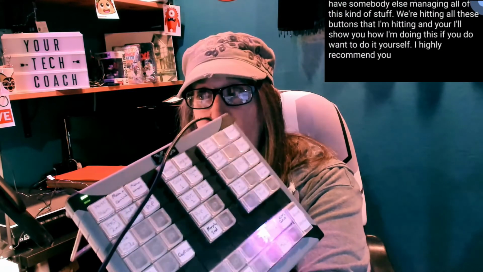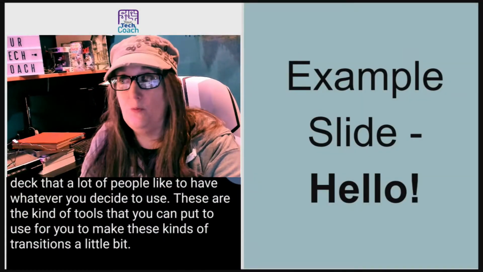And here, I'll show you how I'm doing this. If you do want to do it yourself, I highly recommend you get yourself something like this. This is X Keys. Every one of these buttons here, I program to start and stop the show, to do the transitions, all that kind of good stuff. There's other products out there. I happen to love this one because it just works for my brain really well. But there's also something called Stream Deck that a lot of people like too. Whatever you decide to use, these are tools that make these transitions a little bit easier for you, because once you build them, you just hit the button and you're good to go.